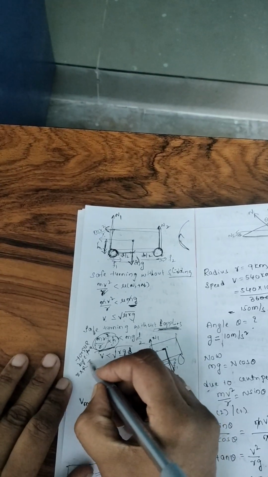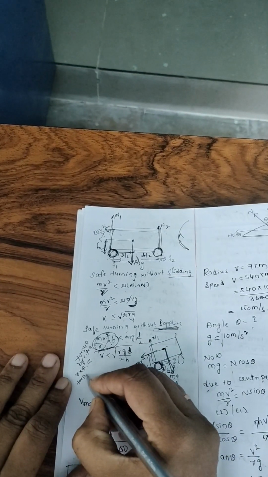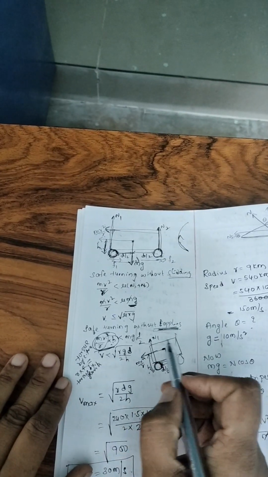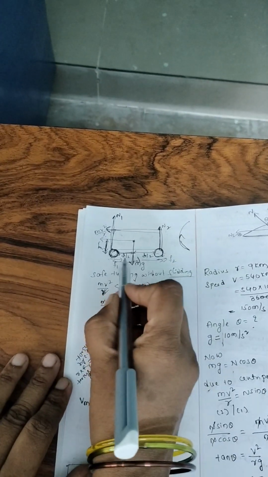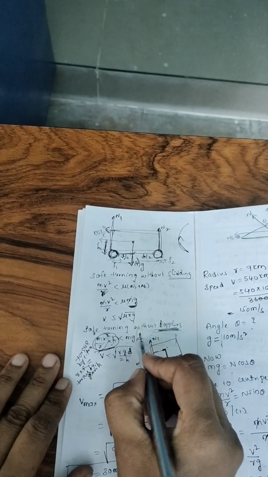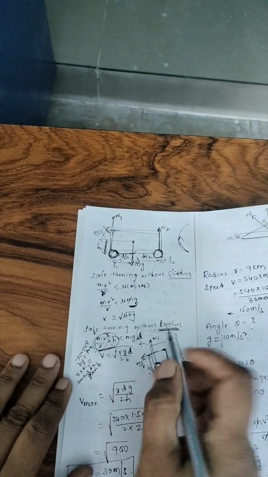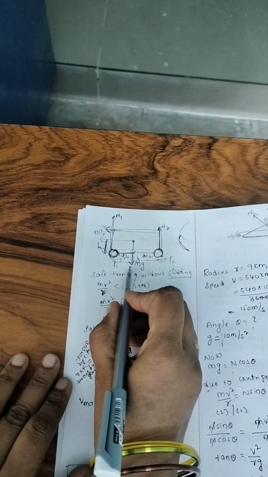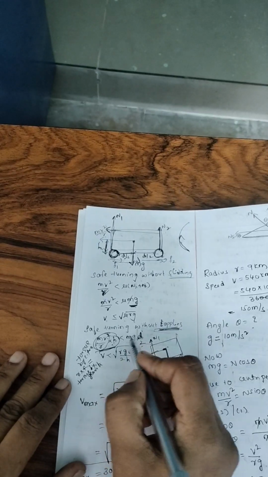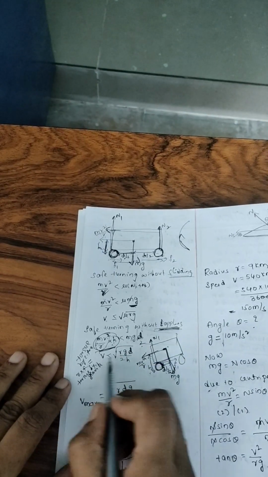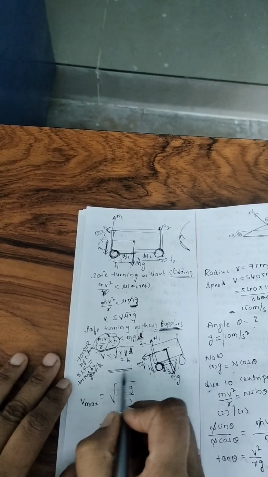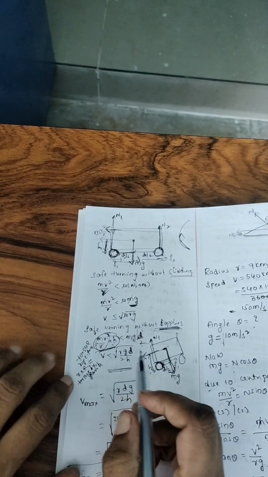And next, to balance with the torque by gravity, the formula is r cross F. In place of r, the distance is d by 2, right, and the force is mg, the gravity force. So now if we write the equation, m cancels, and we get v less than under root rgd by 2h.